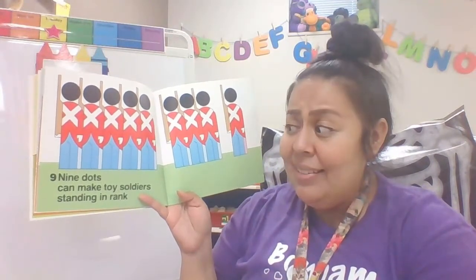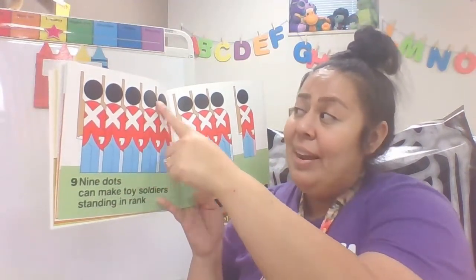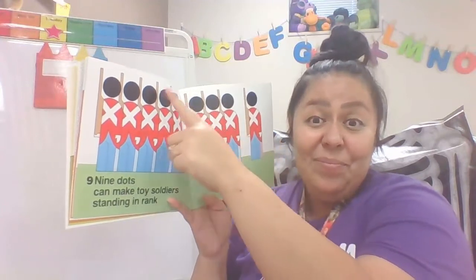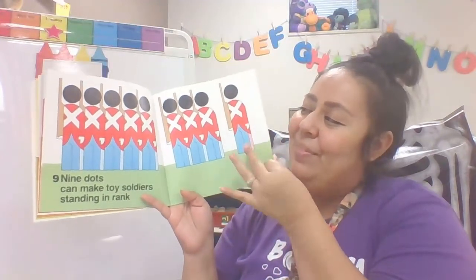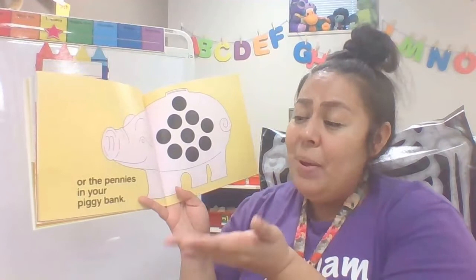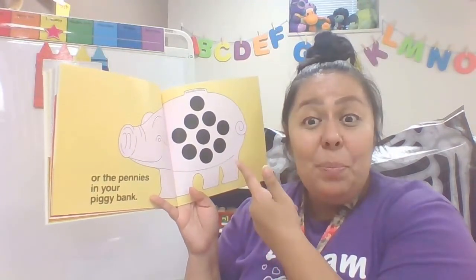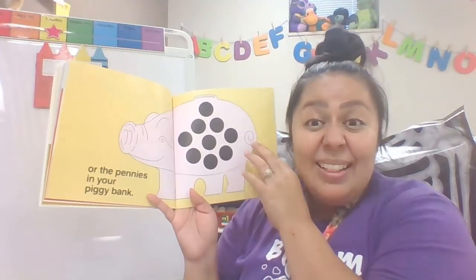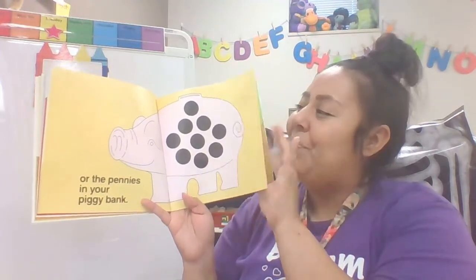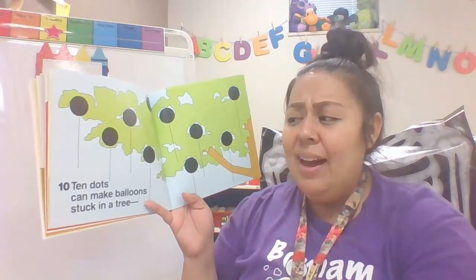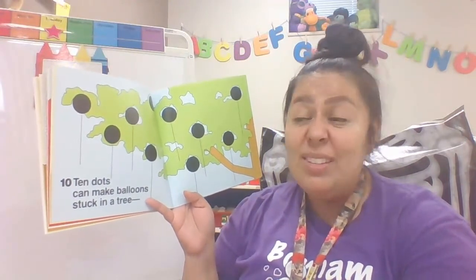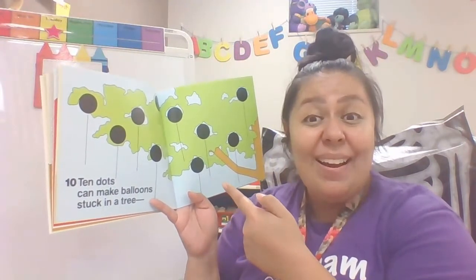9 dots can make toy soldiers standing in a rank. Or the pennies in your piggy bank. Now they turned into pennies. And they're inside the piggy bank. 10 dots can make balloons stuck in a tree.